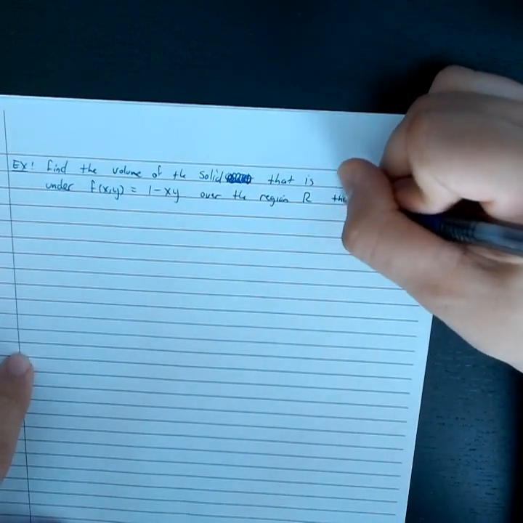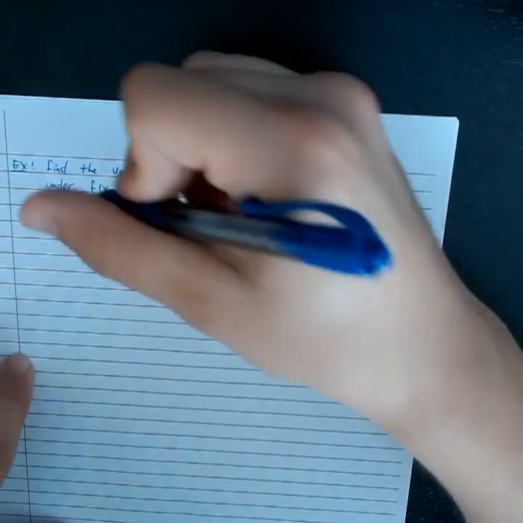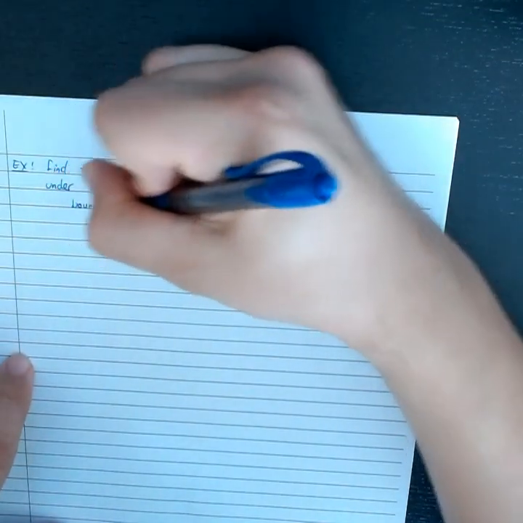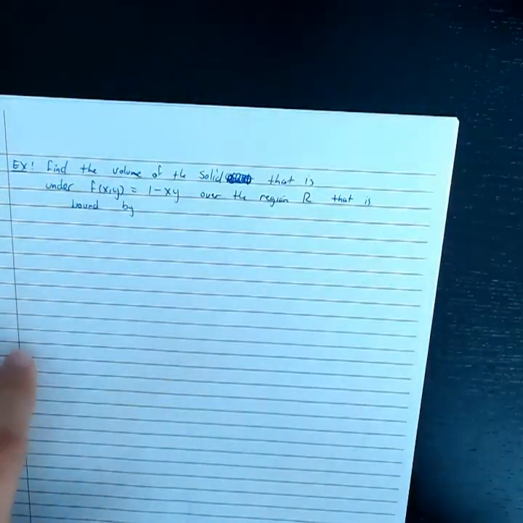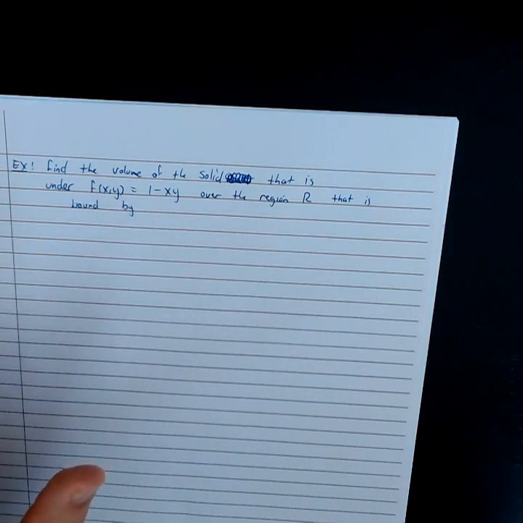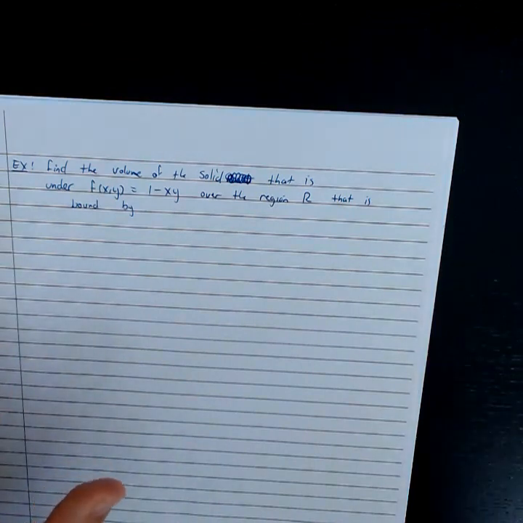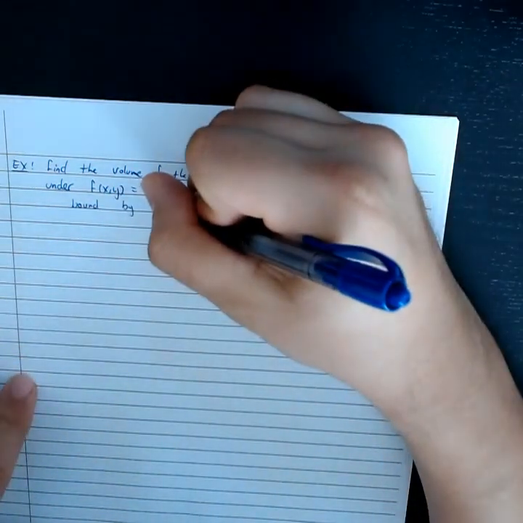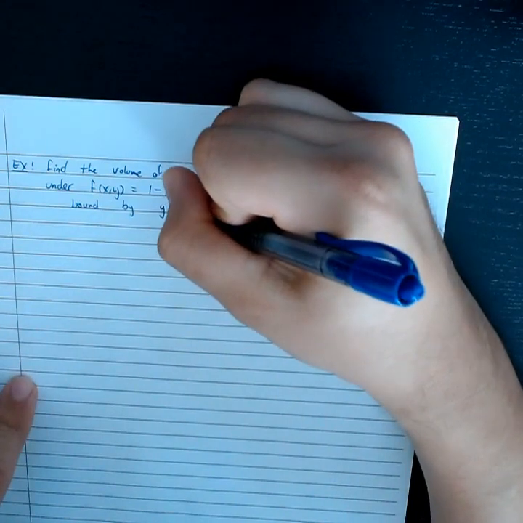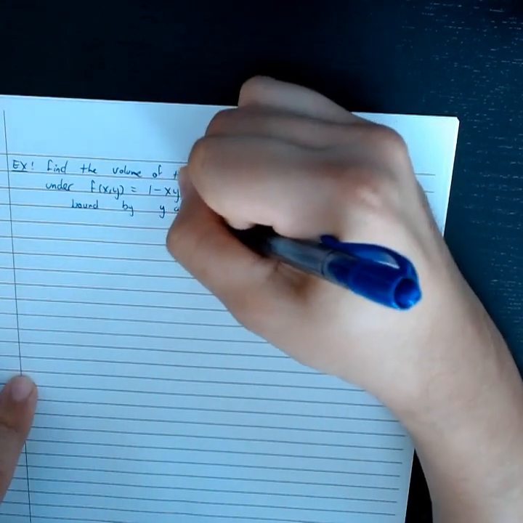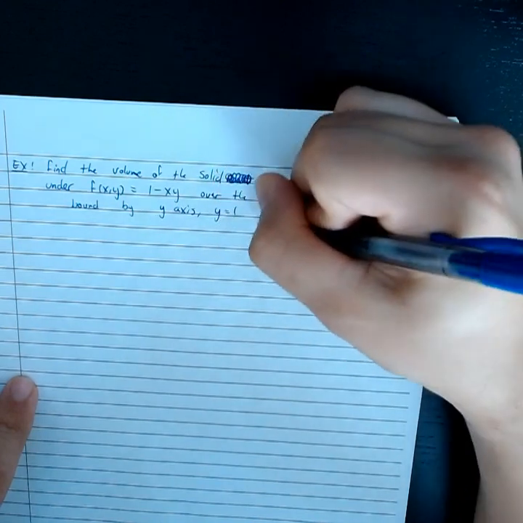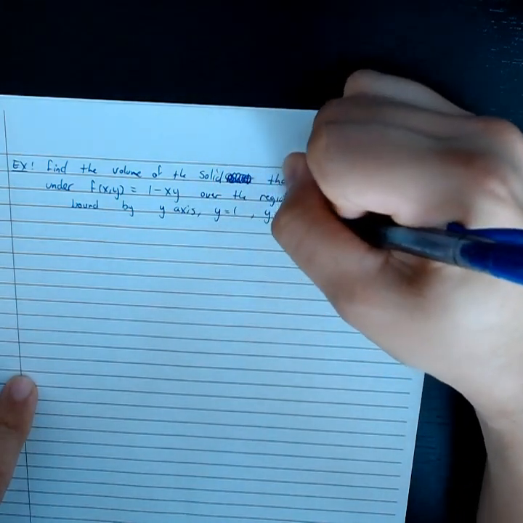That is bound by the y-axis, y equals 1, and y equals x. It's bound by the y-axis, y equals 1, and y equals x.